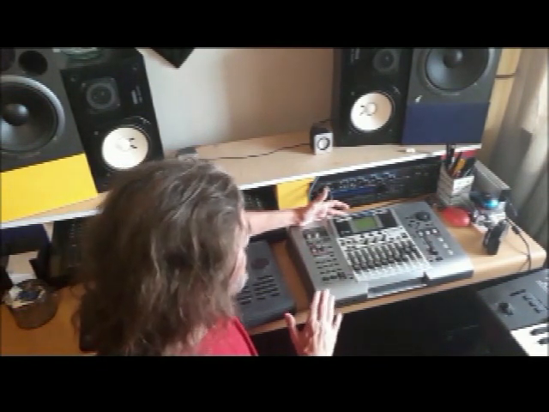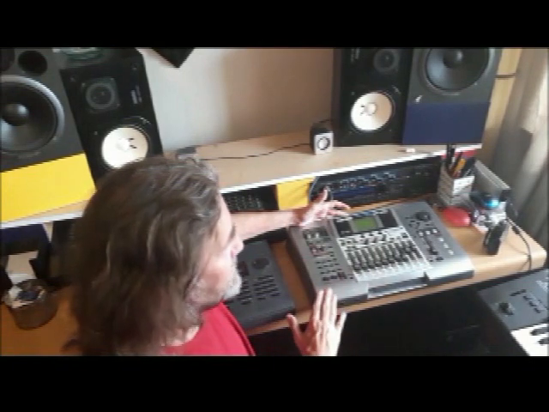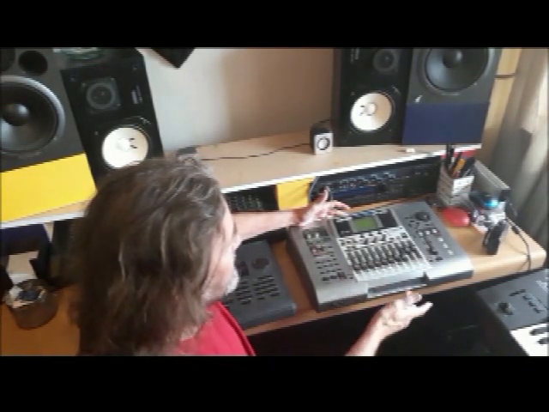I'm hoping to sync this to the MC50, and then we'll be able to do both a MIDI and audio recording. I'll mix it down and burn it to a CD, and we'll see what the result is.